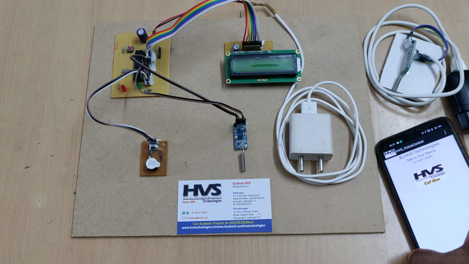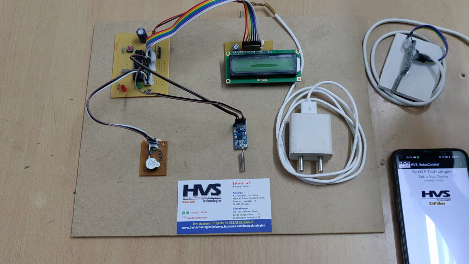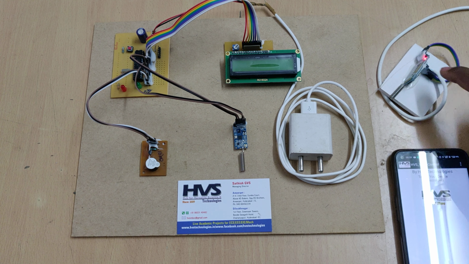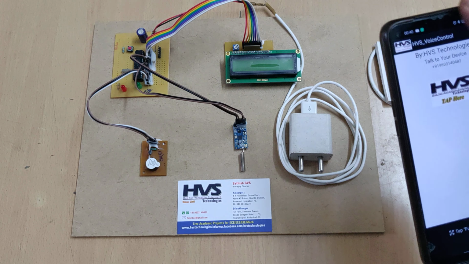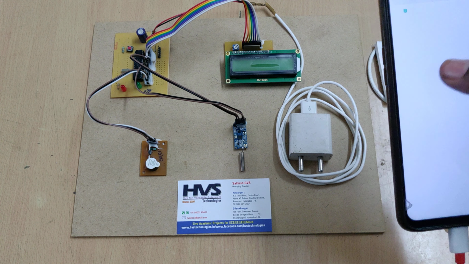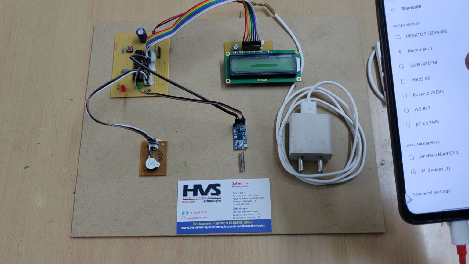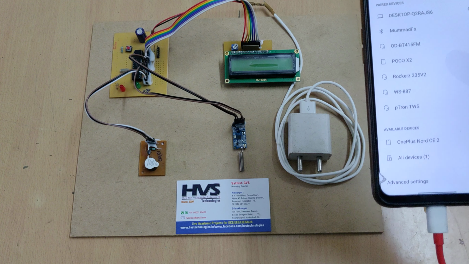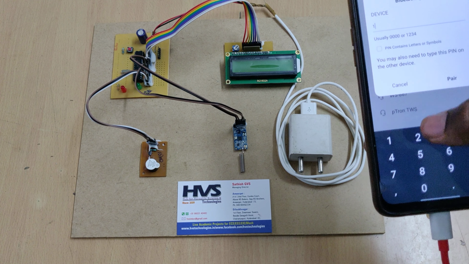Before switching on the kits, we need to install this voice to text application on your mobile phone, and then initially switch on the transmitter. The light blinks very fast on this Bluetooth module as it is not yet paired to the mobile phone. Now go to the Bluetooth settings of your phone and search for the new Bluetooth module. There it will display the HC05 model name. Once displayed, just pair to that, and the password is 1234.